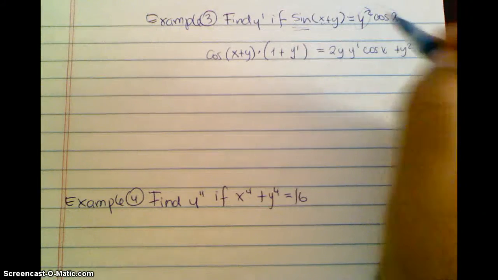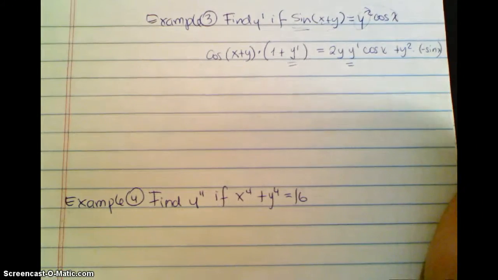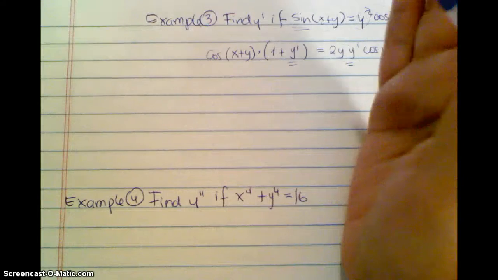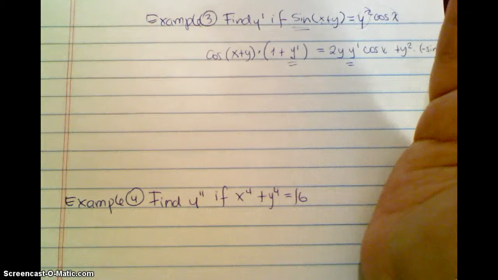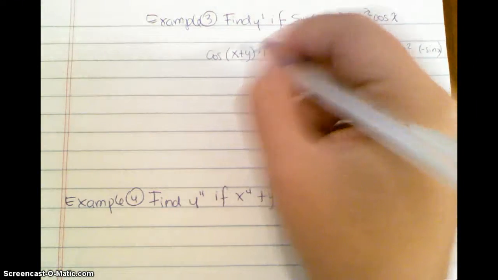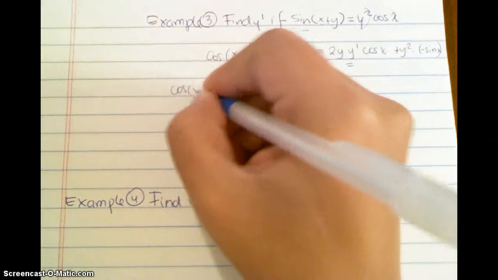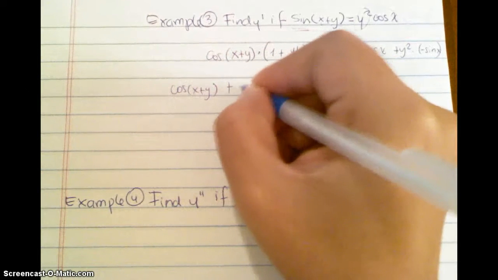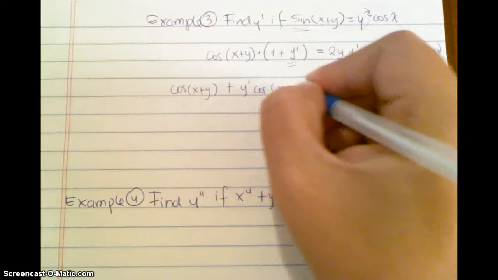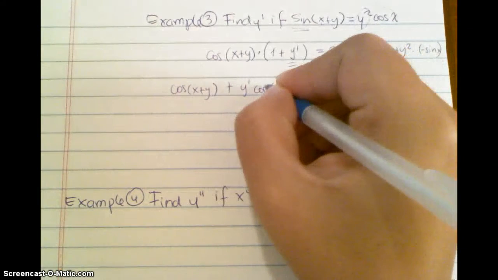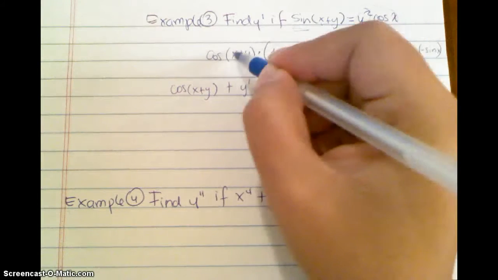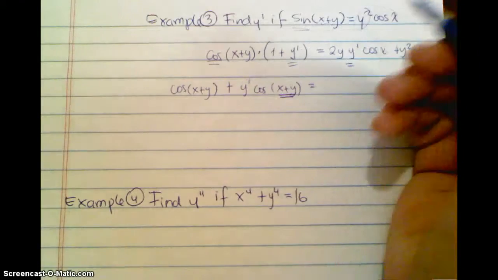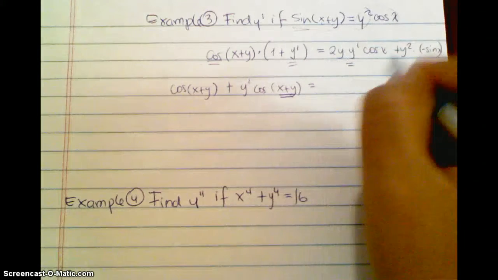And I just have to solve for y prime, which happens to be present on both sides of the equal sign. And that's probably the only thing that makes this problem inconvenient, but I don't think it's particularly difficult. I will distribute cosine of x plus y plus y prime cosine of x plus y. Remember that x plus y is under the cosine function, so I will never dare to distribute y prime over x plus y because they are inside the cosine function, so please don't even think about that.